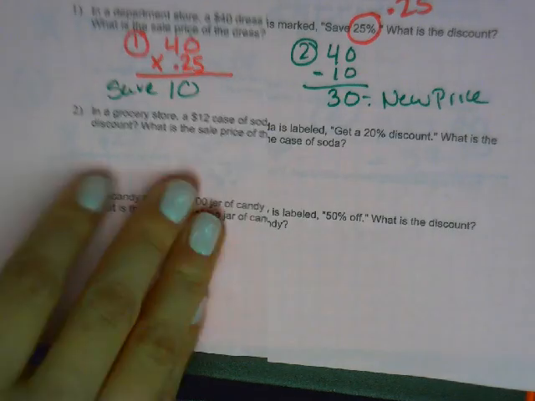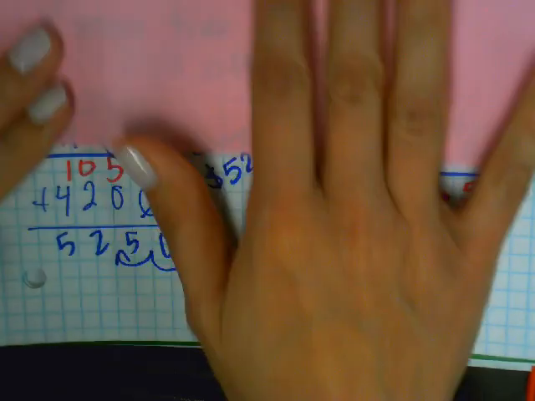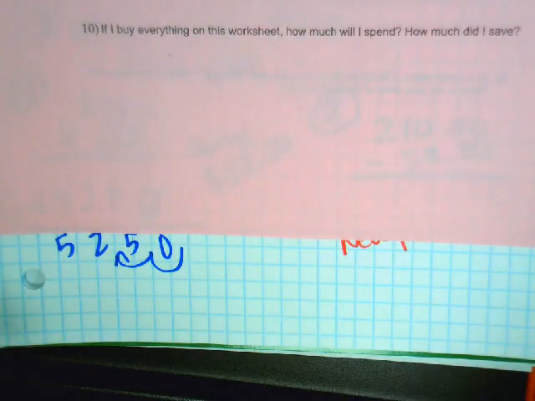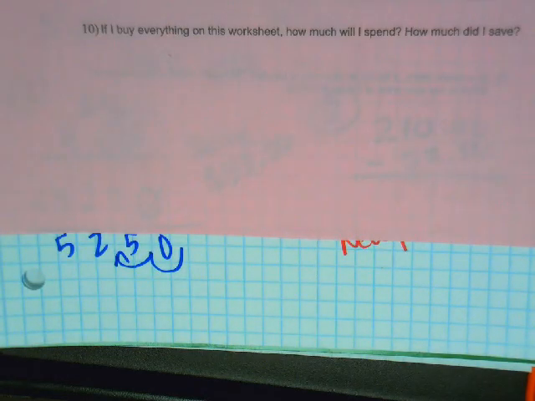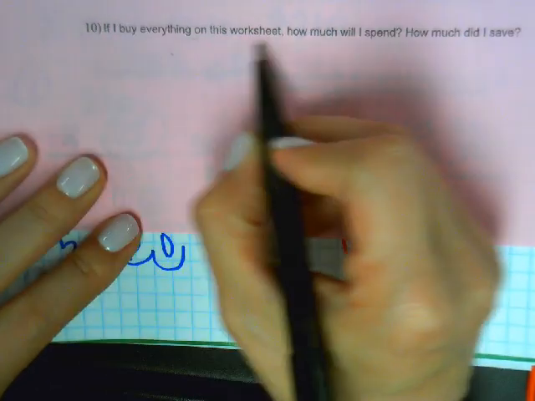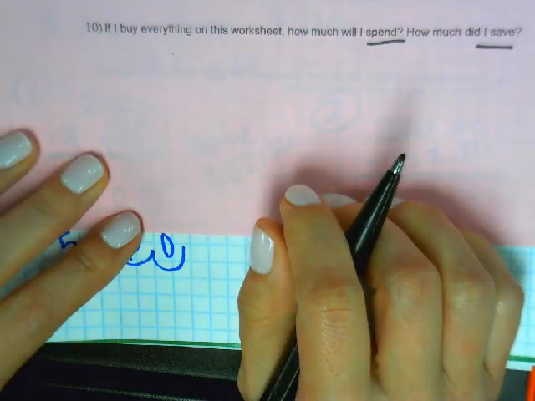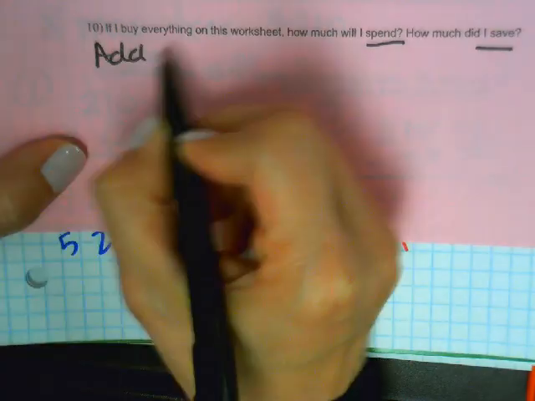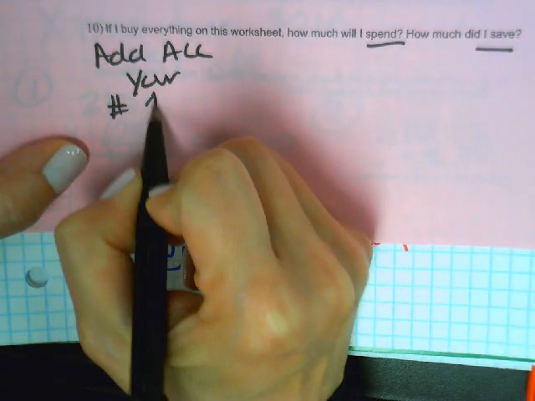Okay, number 10, you're going to have 2 answers for number 10. Do you have 2 answers for number 10? Not yet. I will buy everything on this worksheet. How much will I spend and how much will I save? 2 answers. So, you're going to add all your number 1 answers.